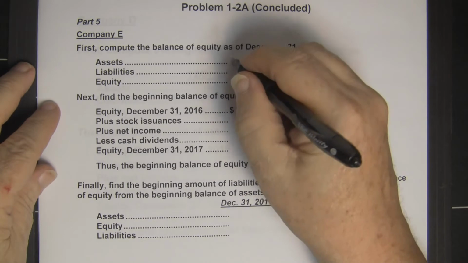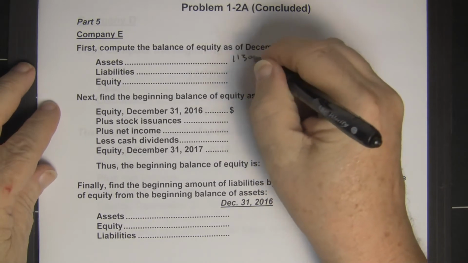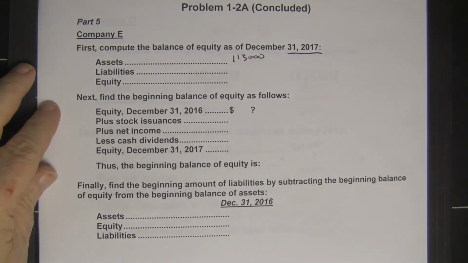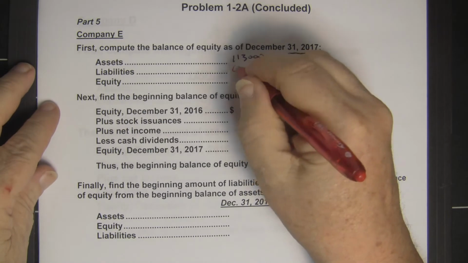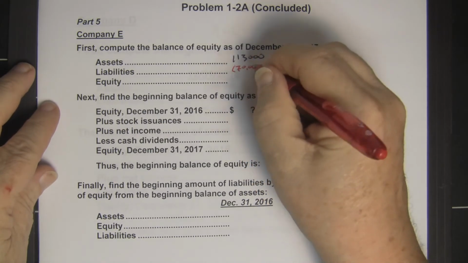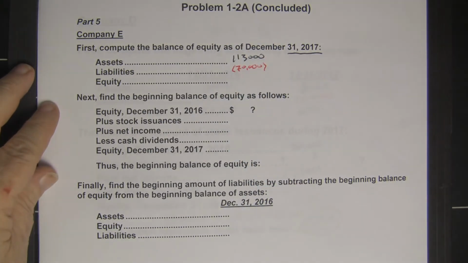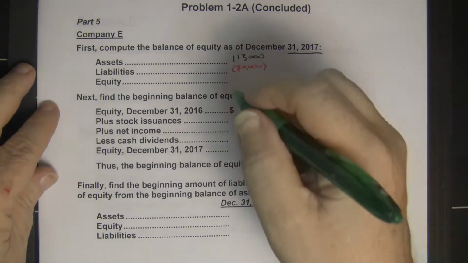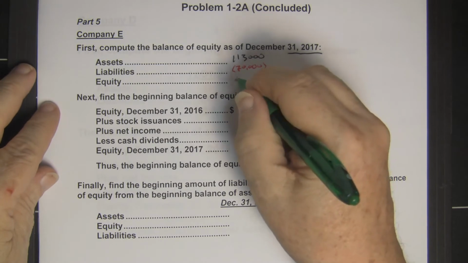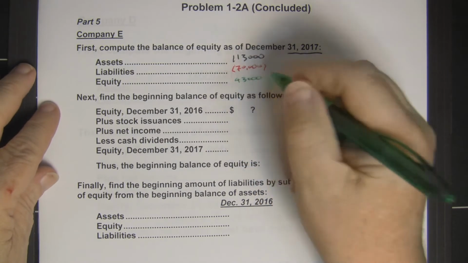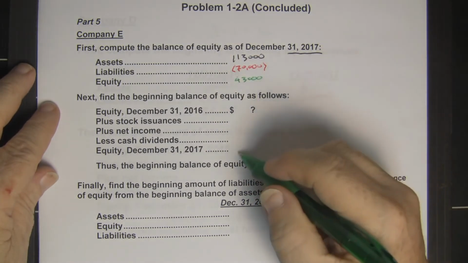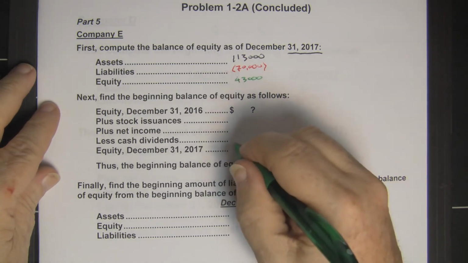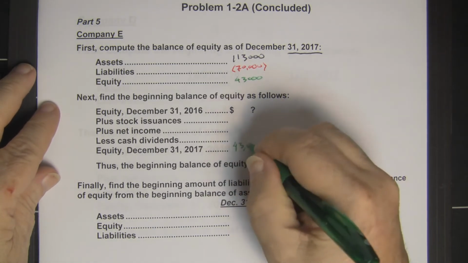So they give us the assets of $113,000. They tell us the liabilities at the end of 17 are $70,000. And by this point, you're probably tired of hearing me say it: assets minus liabilities is equity, that's $43,000. We need that number for down here, so let's just bring it down and be done with it.